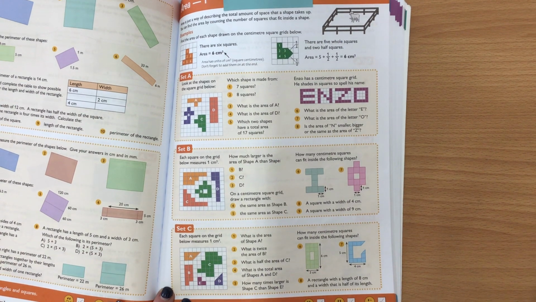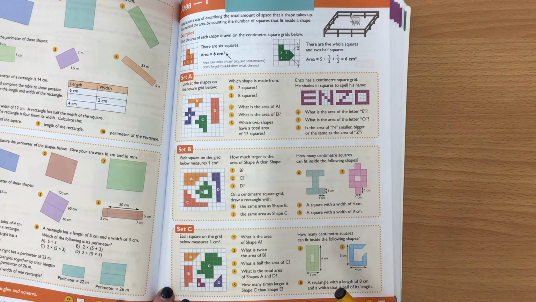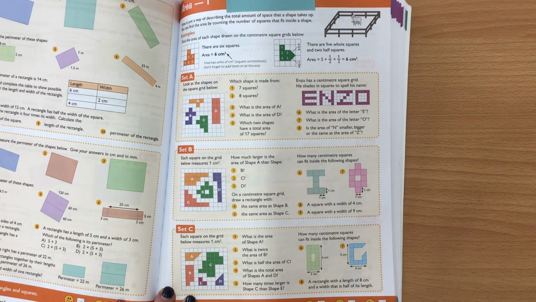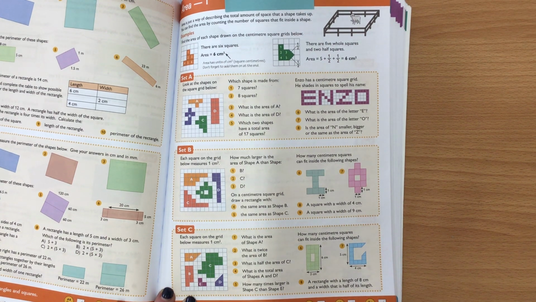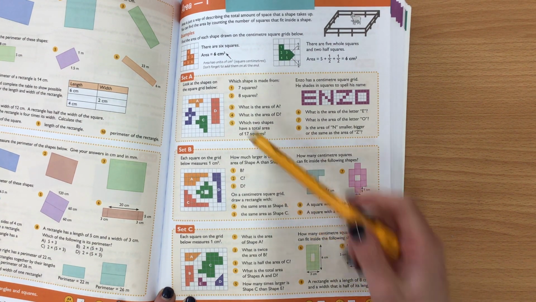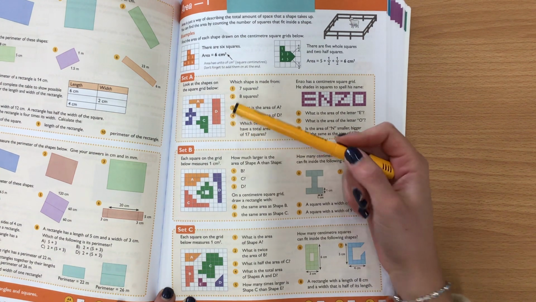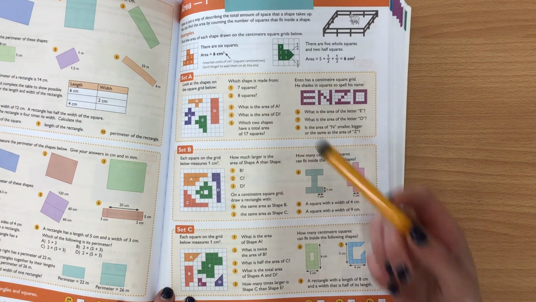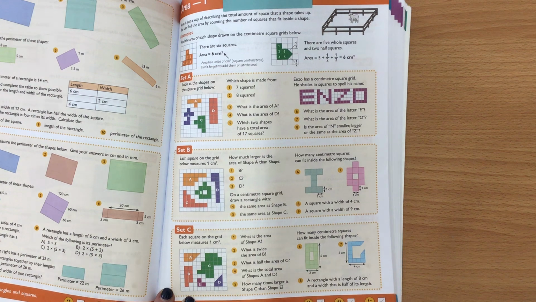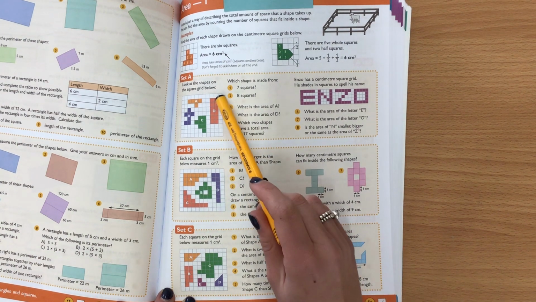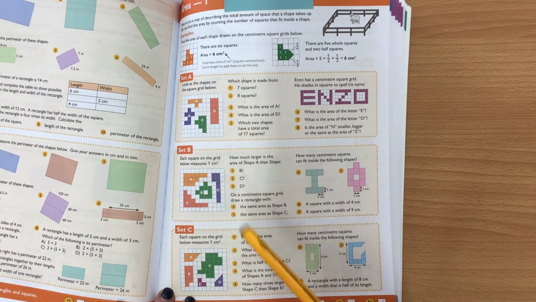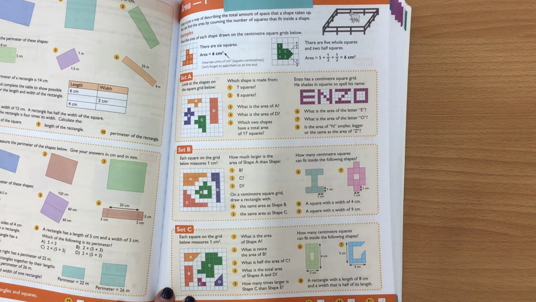So I'm just going to run through a few of these questions, okay? Area is a really important thing to know. Area pretty much means the size of a surface or the amount of space a shape takes up. So we're looking at how much space a shape takes up, its size and how much is in the surface. You might need area in real life. For example, if you were having a new floor laid, it would be much quicker to work out the edges of the shape and work out the area rather than measuring every little bit.